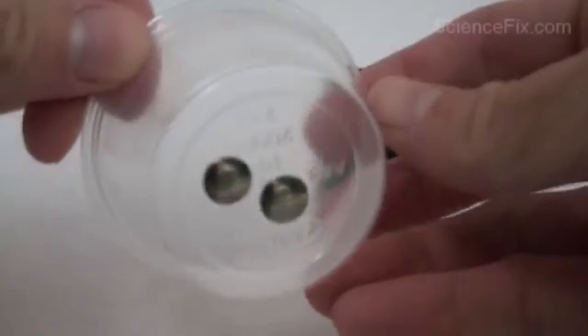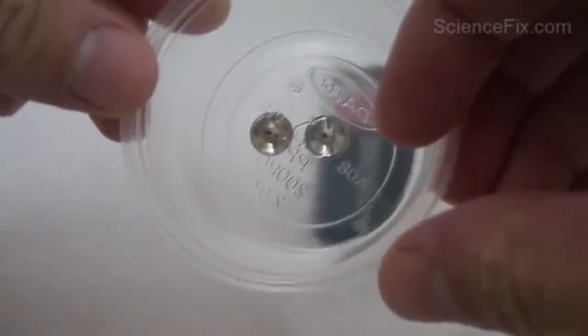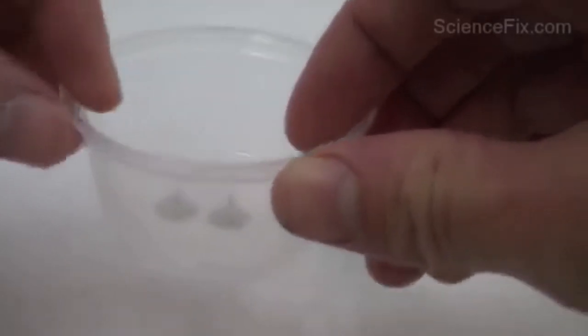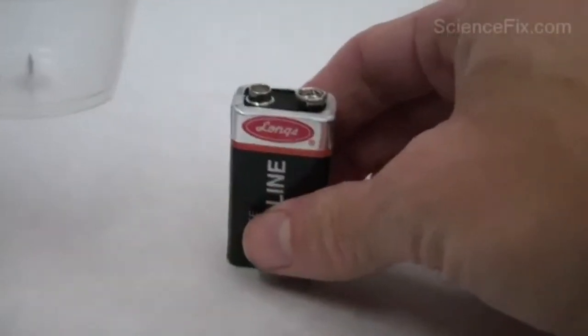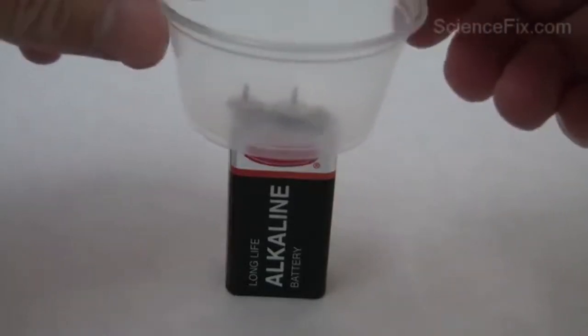In that small plastic container are two metal push pins, and they're inserted a distance that's between the positive and negative lead of the 9-volt battery. So you just insert them in there and make sure that they're that distance apart, and that should be fine.